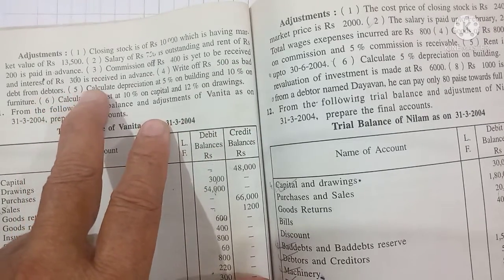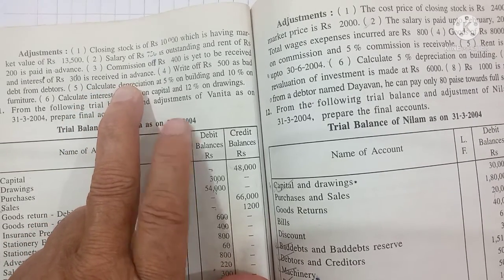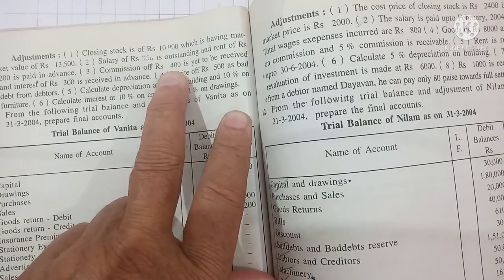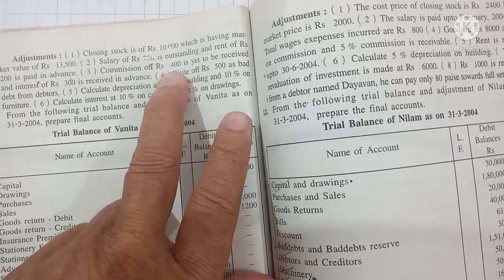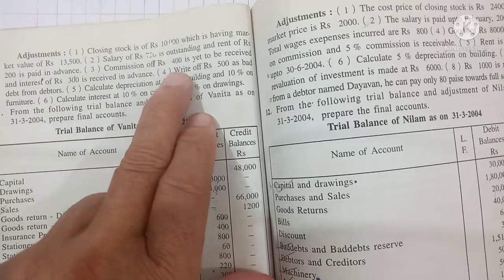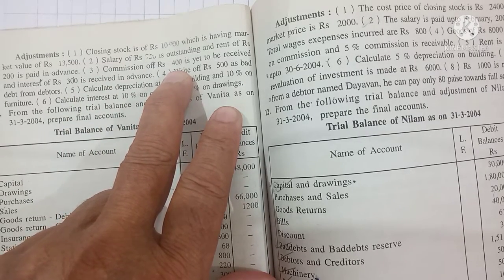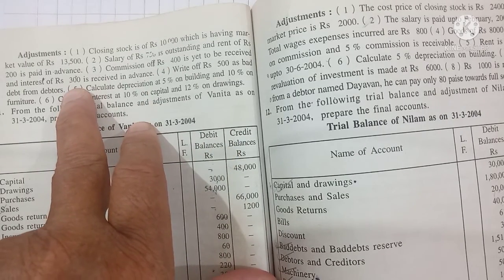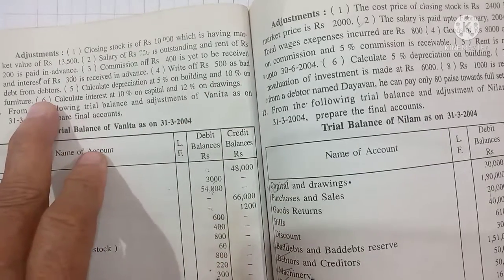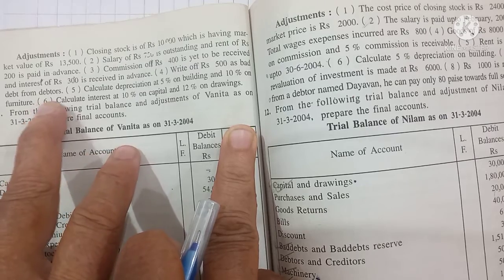And interest of rupees 300 is received in advance, less from interest and liabilities. So this is 400. Commission yet to be received, add with commission and assets. Income you did not get is your assets. Income you got in advance is your liability. So what you did not get, add with commissions 400 and assets, and these 300 less from the interest and liabilities. Write off rupees 500 as bad debt from the debtors, less from debtors and write profit and loss debit side.